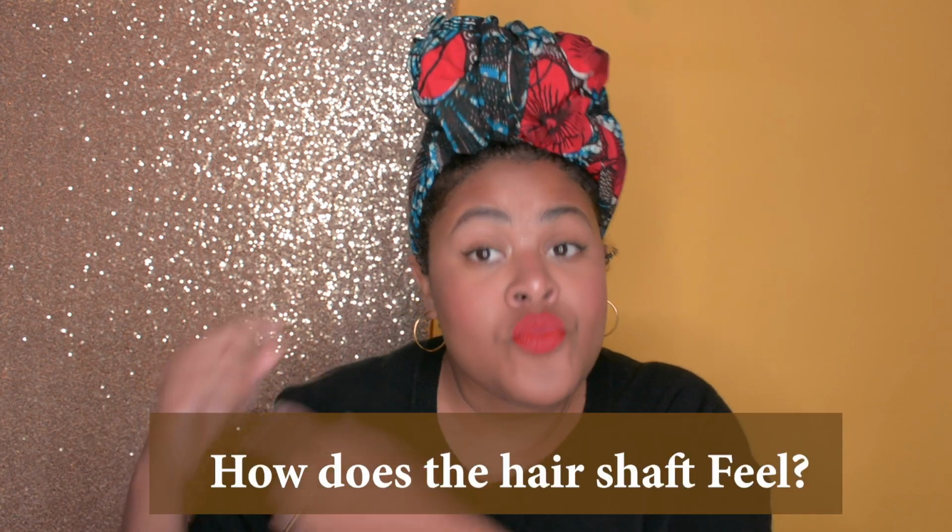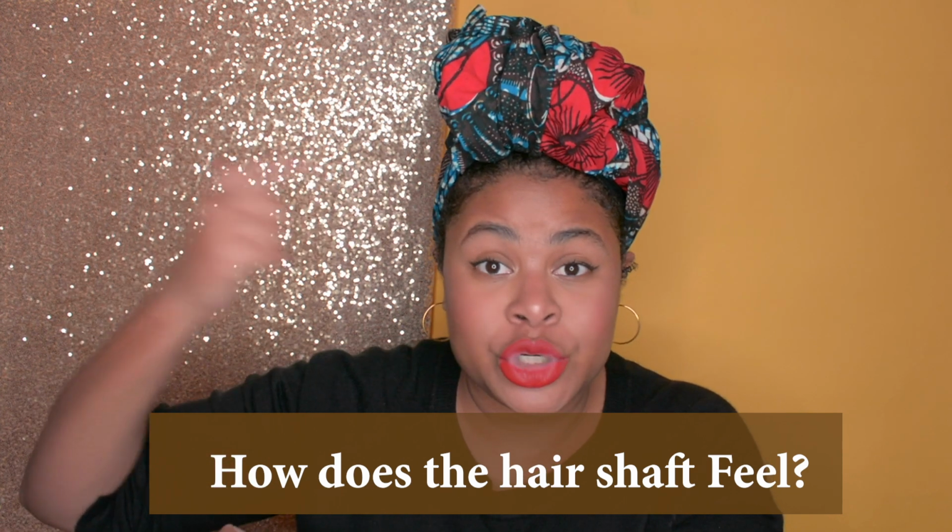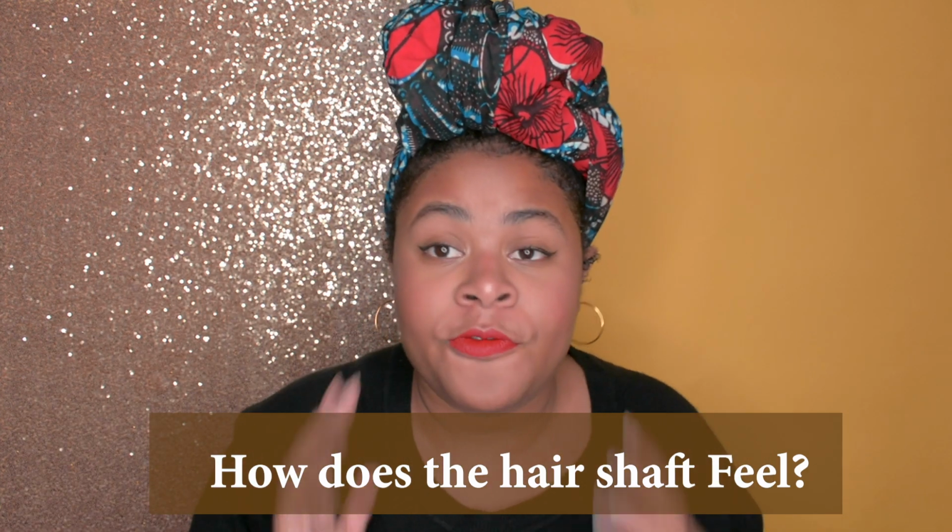Another way to know your hair porosity is to do another type of strand test. A strand test is usually when you take a piece of your hair. It can be shed hair, it can be the hair on your head. If you take a strand of hair and you move your finger from down to up towards your scalp, what do you feel?